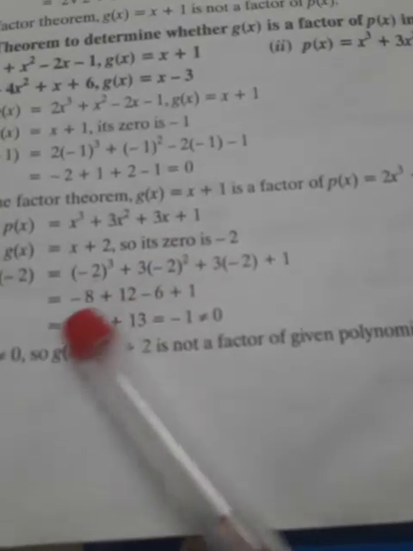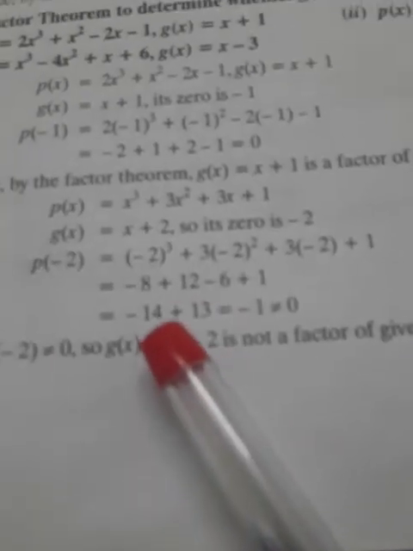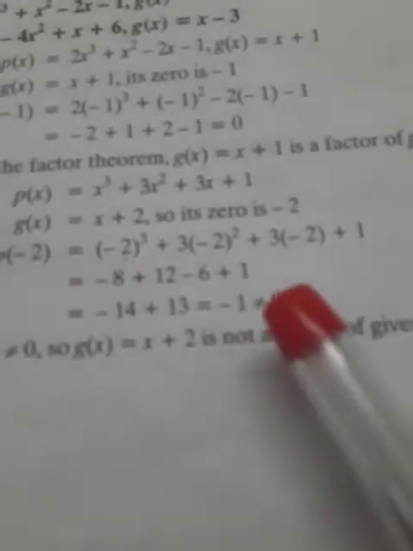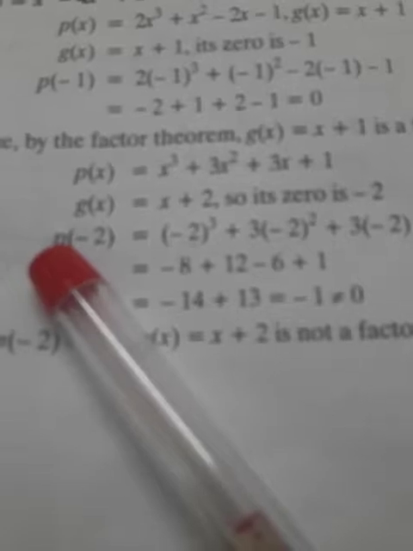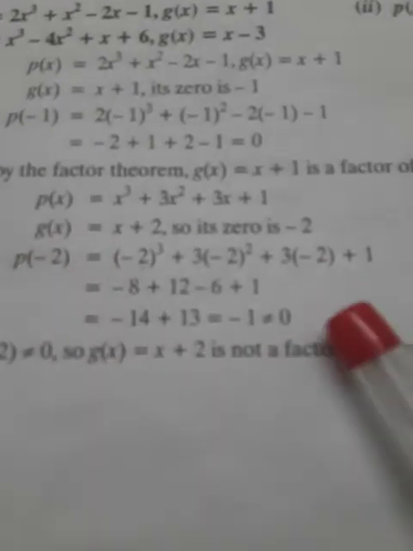So negative 8 plus 12. Anyway, we can do the calculation. For easiness, here negative 8 minus 6, negative 14, plus 12 plus 1 is 13, positive 13. Negative 14 plus 13 is negative 1. Anyway, you can do the calculation. So here negative 1 is the answer. That means p of negative 2 equals negative 1, which means it is not equal to 0. So what we can say is that g of x, x plus 2, is not a factor of given p of x. Here p of negative 2 is not equal to 0, so it is not a factor.